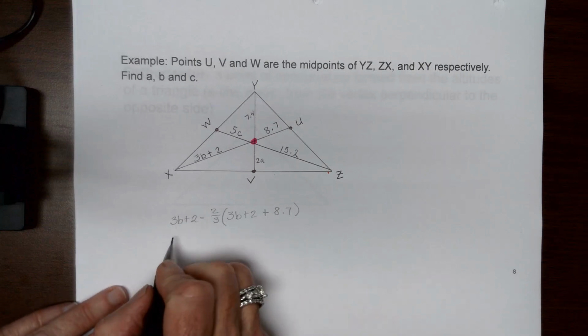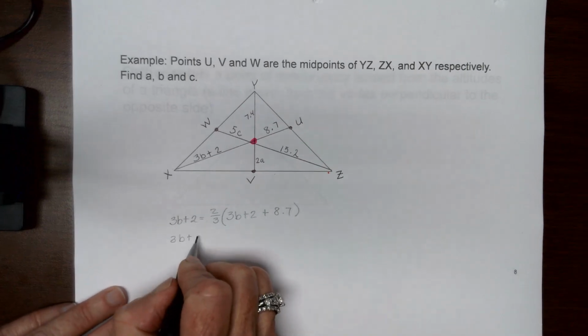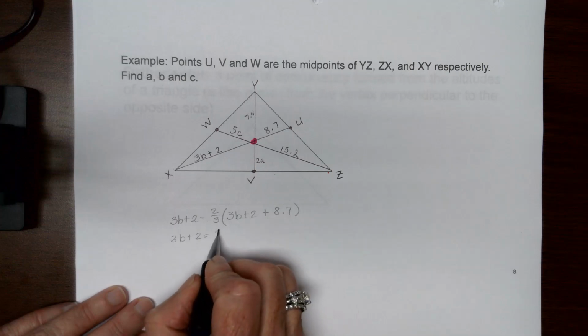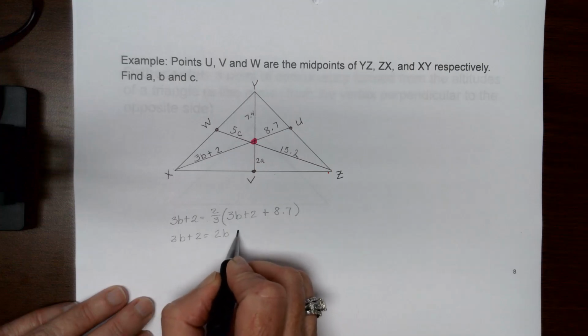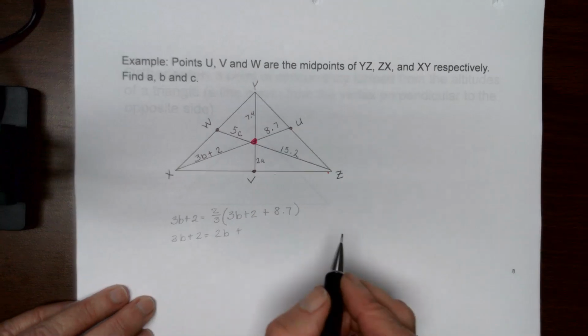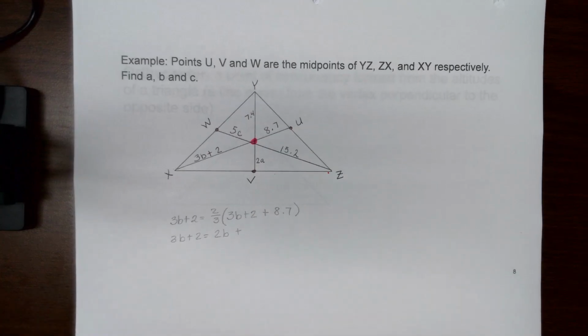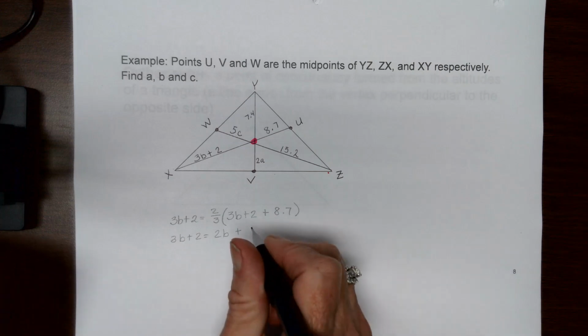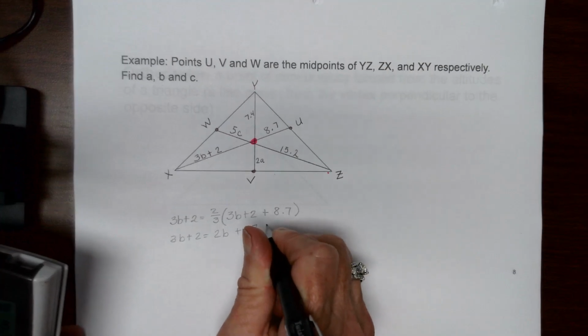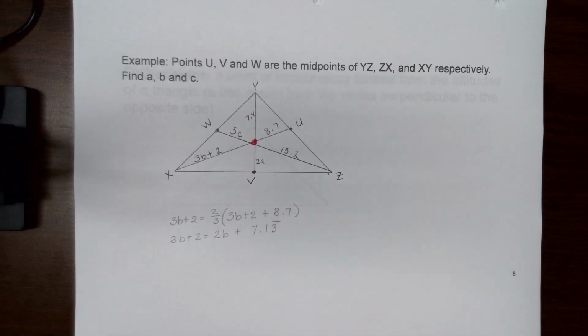Okay, so then I have 3b plus 2 is equal to 2b plus, and then when I add those together, I'm going to have 10.7 that I'm going to multiply by 2/3, 10.7 times 2 divided by 3, and that's going to be like 7.1, and the 3 is going to be repeating.